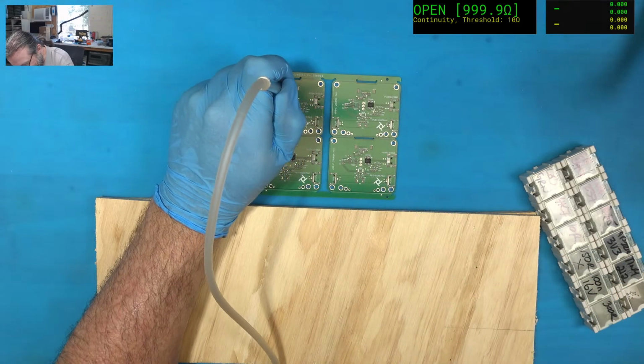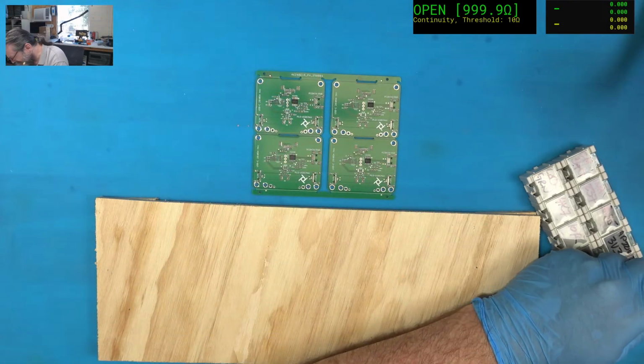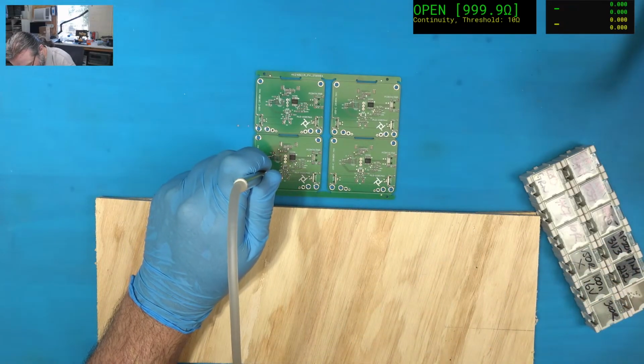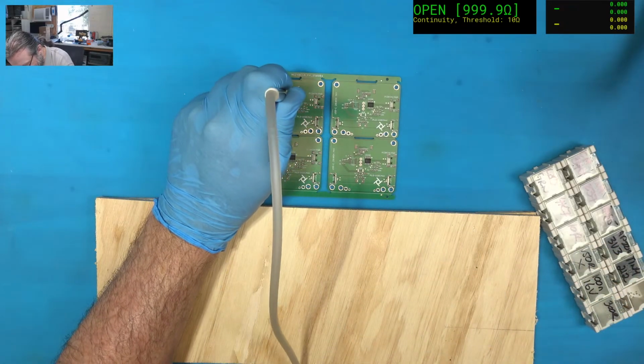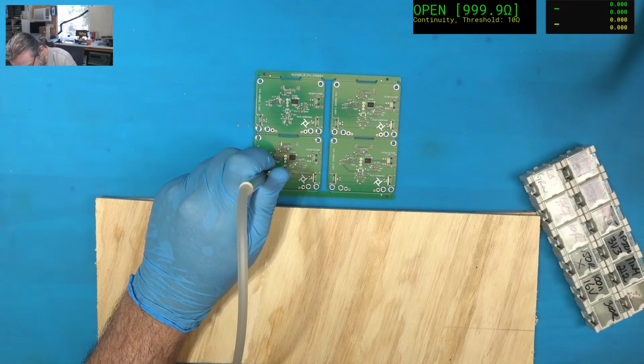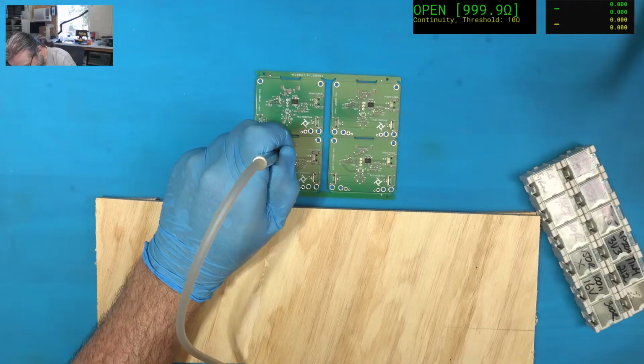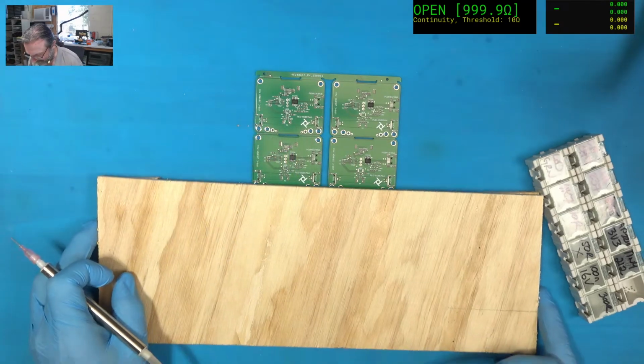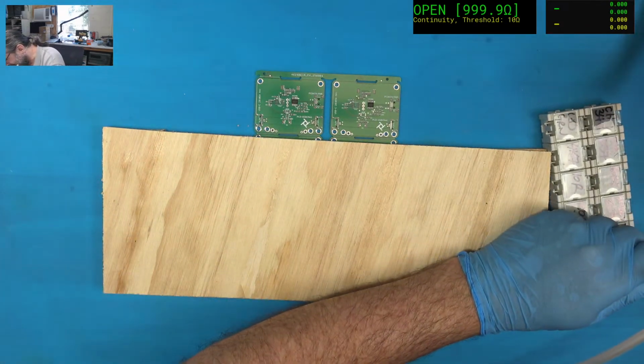Anyway, let's get to our 10 microfarads. At least this isn't too bad. I can do the reach out for that. Or is it? Maybe I do need that. There we go.